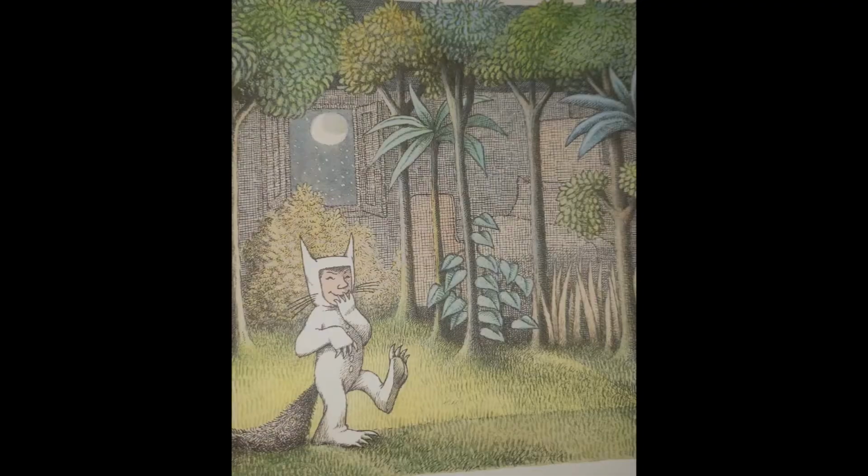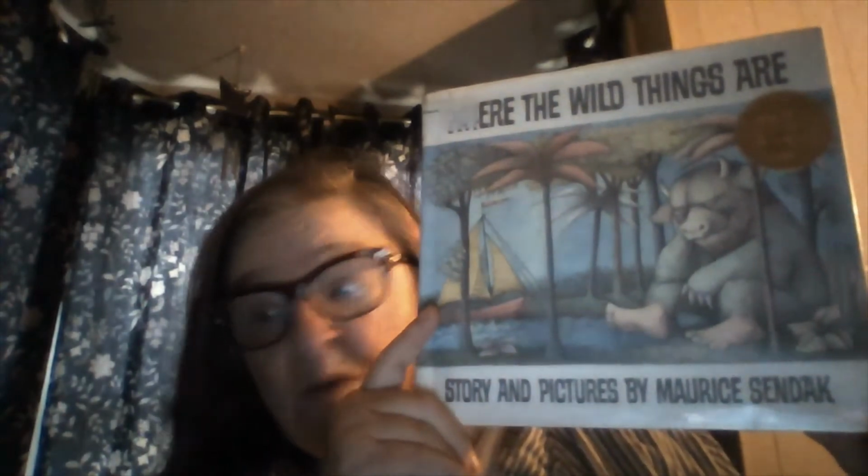And I asked her, what do you notice about the trees? You know, what pops out at you? And she came up with the fact that the trees were all different colors. They were green, but they were different shades of green. So I think that is very realistic, even though it was an imaginary world, that is the way trees are in real life. And that is Where the Wild Things Are, Story and Pictures by Maurice Sendak.